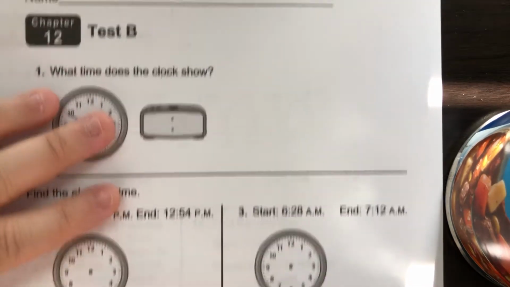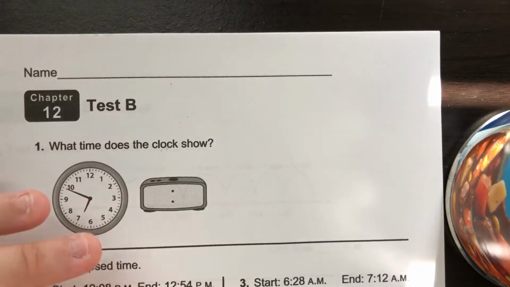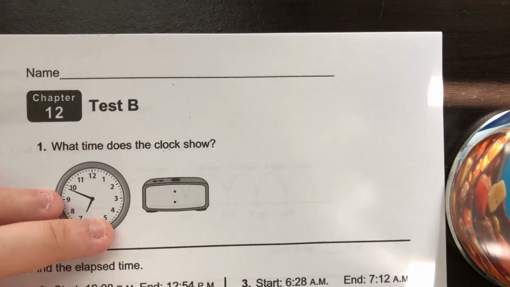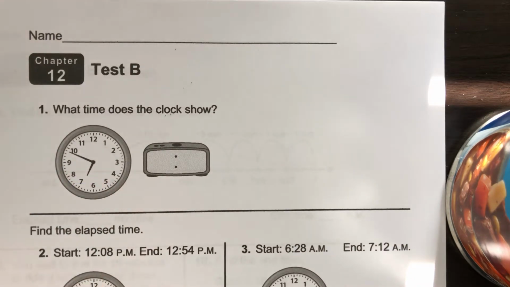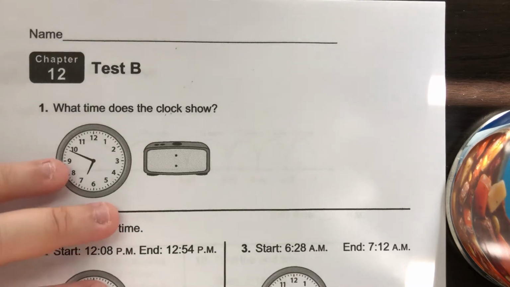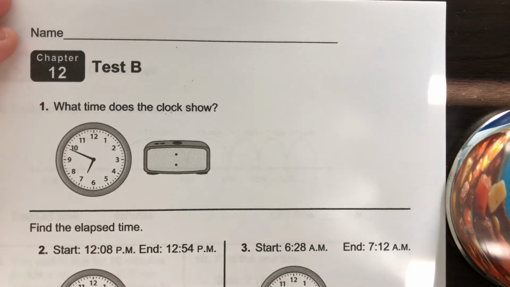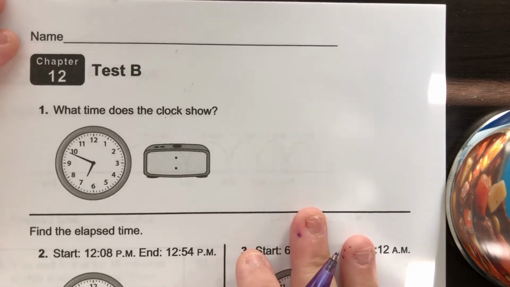Today for third grade we are going to be going over chapter 12 test form B in order to review for the exam that I'm going to assign tomorrow. The exam will be done online like you've done all the other stuff, and we are going to make sure that you are able to do this with a lot of confidence, okay? I'm going to go through test form B.